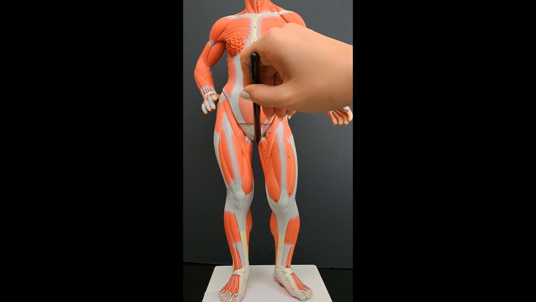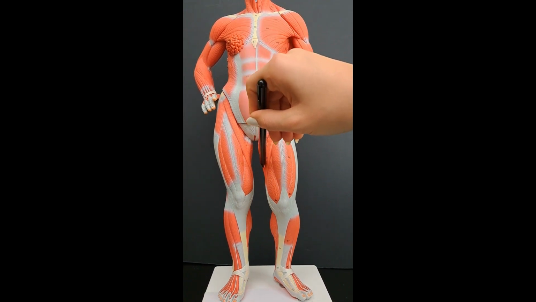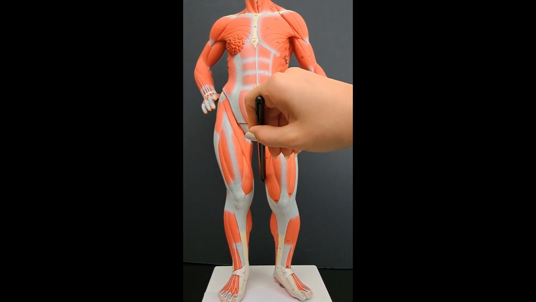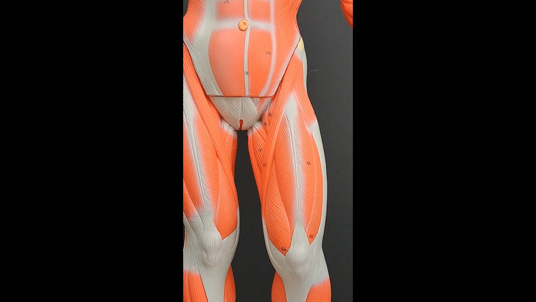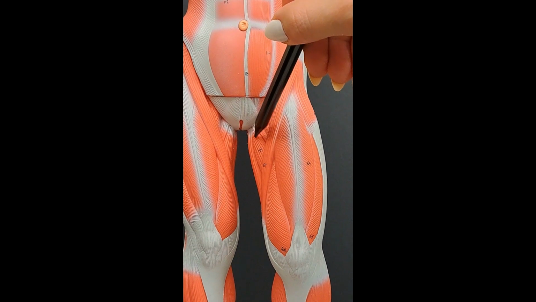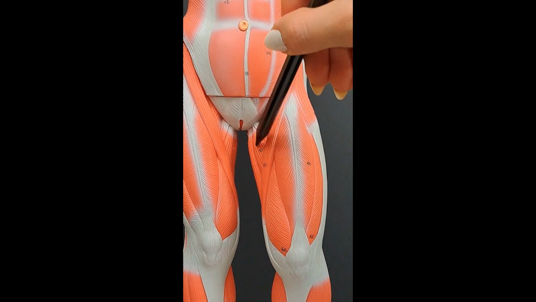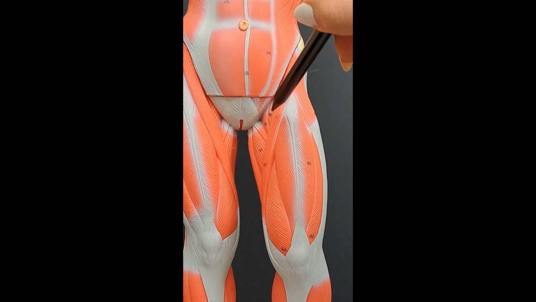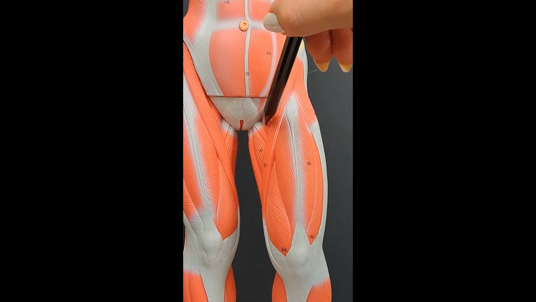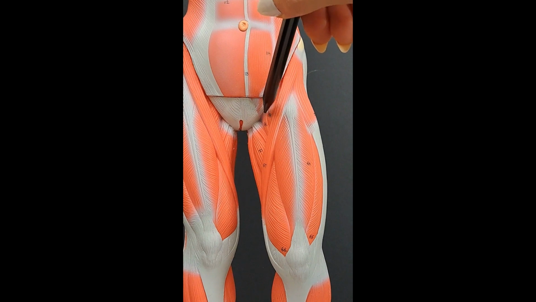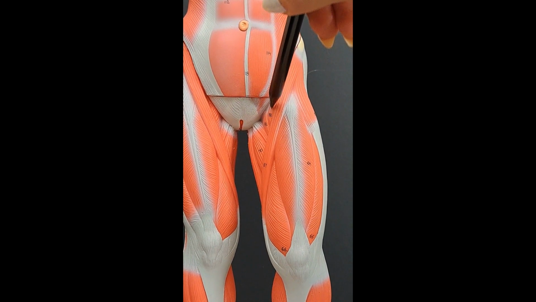Moving medially, this is the gracilis muscle. Right here, we can see the adductor longus muscle. That's the sartorius. This is the gracilis muscle. This right here is the pectineus muscle. And we can see part of the iliopsoas muscle.